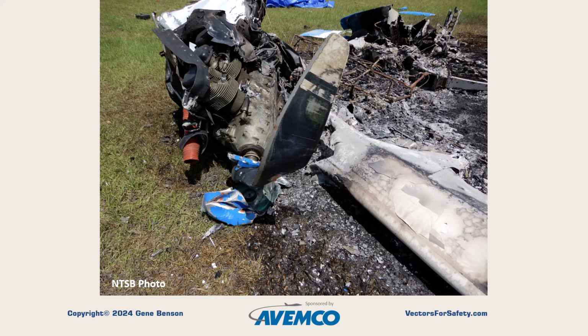Post-accident weight and balance calculations revealed that the airplane's weight at takeoff was about 224 pounds, or nearly 10%, more than the maximum allowable gross weight, and the airplane was not within the allowable operating envelope. The temperature was about 88 degrees Fahrenheit. The airplane was a 1957 model Cessna with a standard 145 horsepower engine.